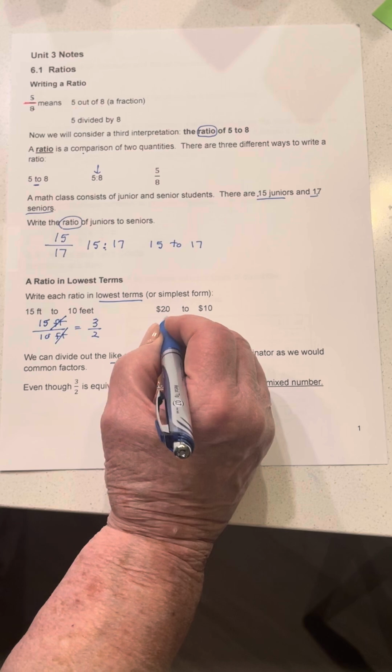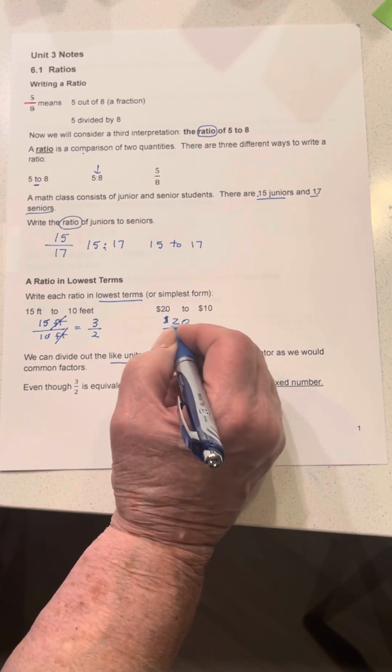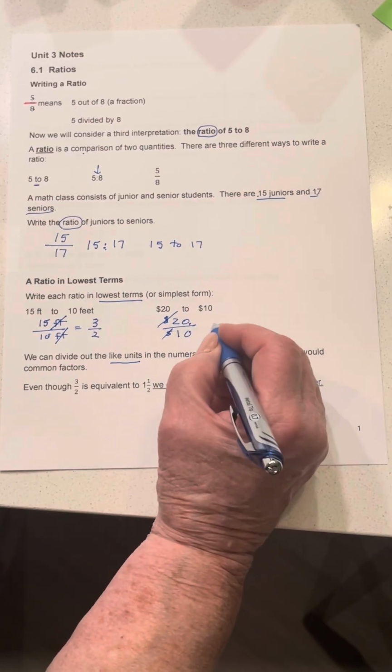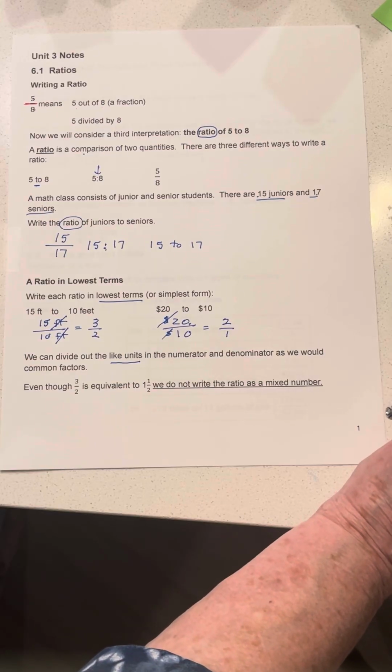If we had comparing $20 to $10, you see that the dollars would cancel out, and we could divide both of these by 10, and we would have a comparison of 2 to 1.